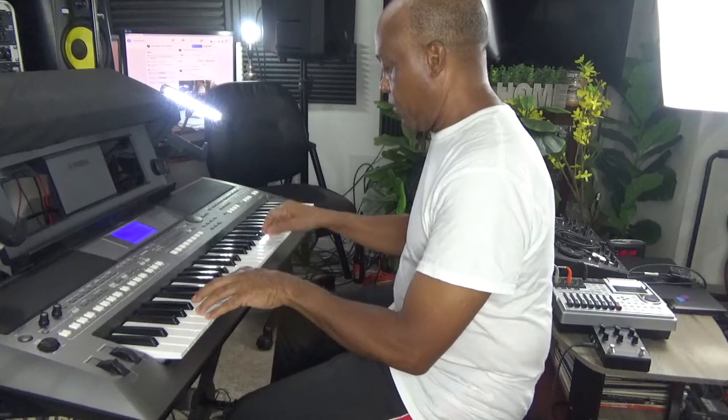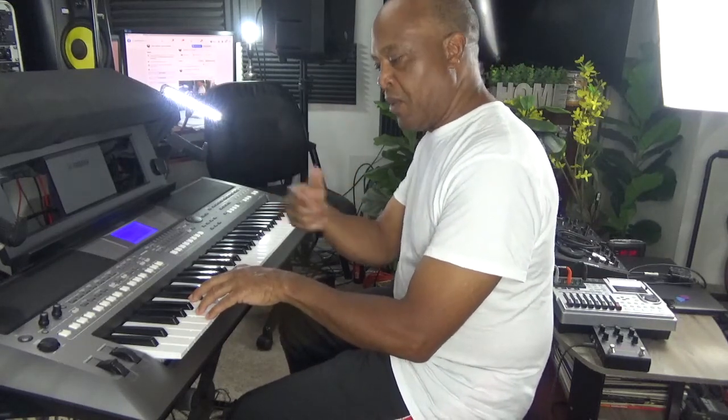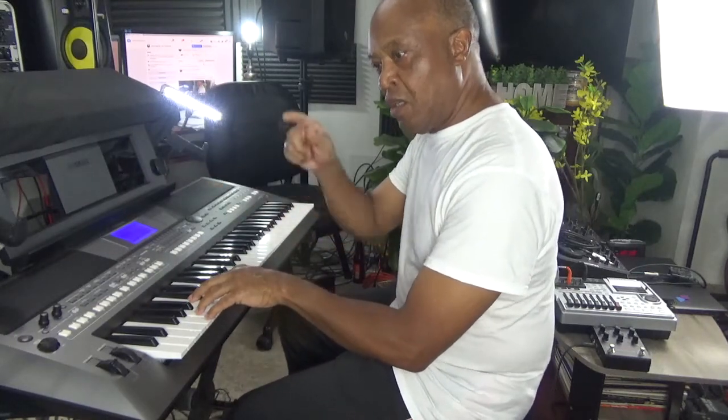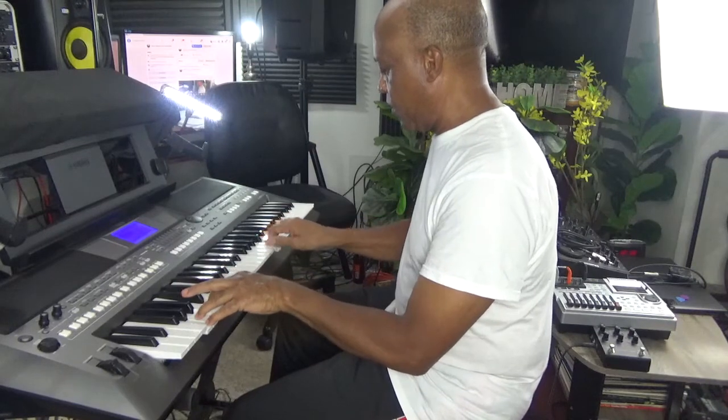Okay, here it is. This is an A minor 7th chord, and the Aeolian mode in the key of C major scale is this one.